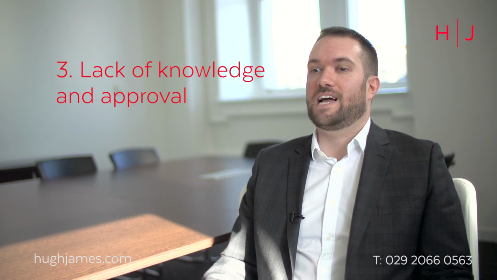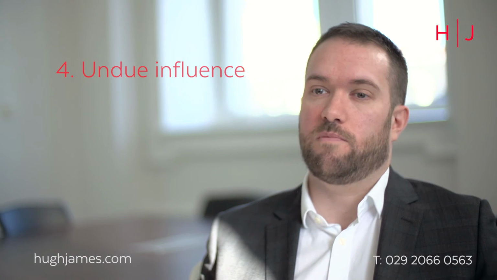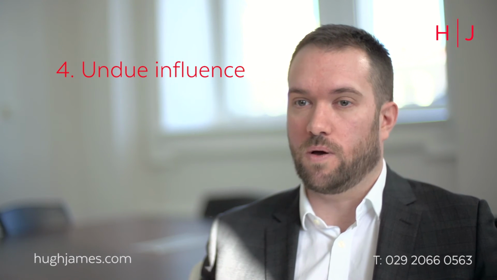The third ground is lack of knowledge and approval of the content of a will. Even if a will appears to be validly executed and the testator had mental capacity, if it can be shown that the testator was not aware of its contents or there were suspicious circumstances, then this may lead to the will being invalid. The fourth ground is where a person has been unduly influenced into making a will.